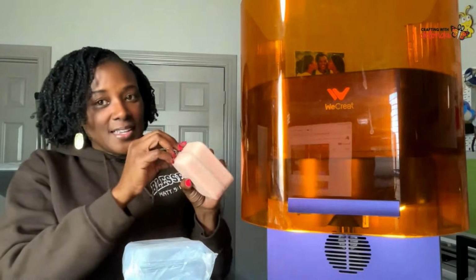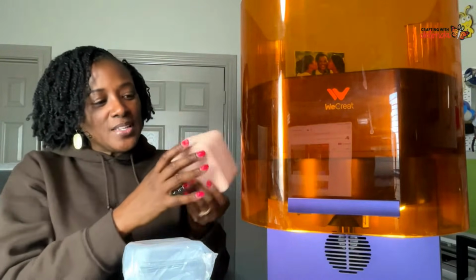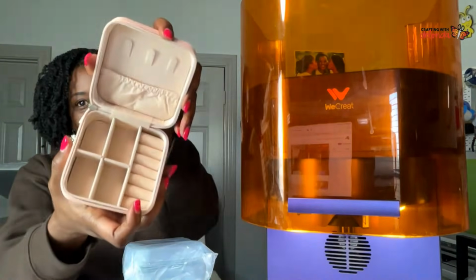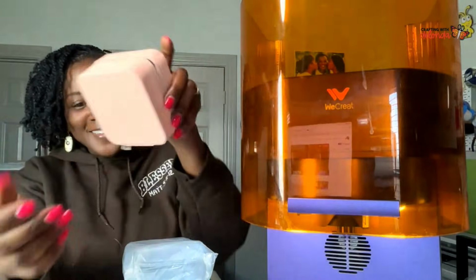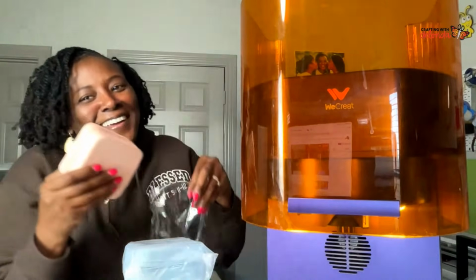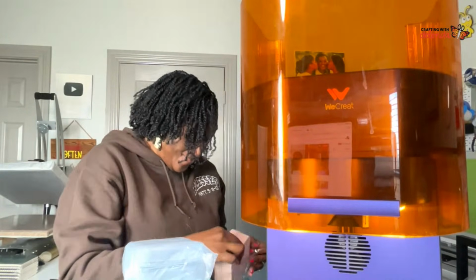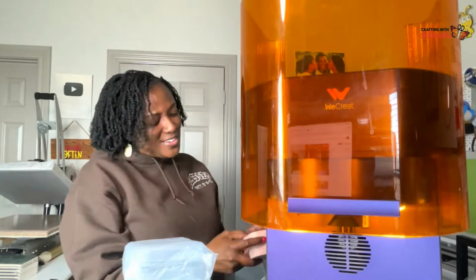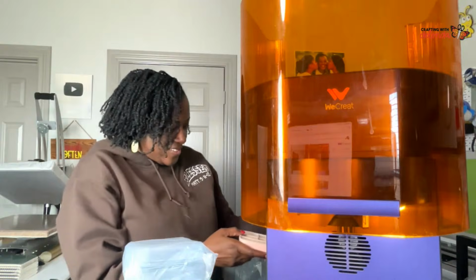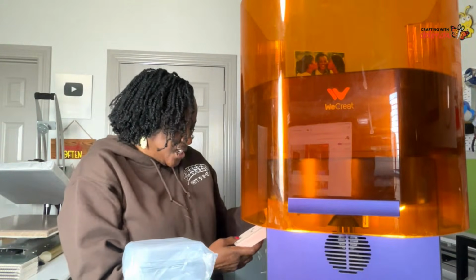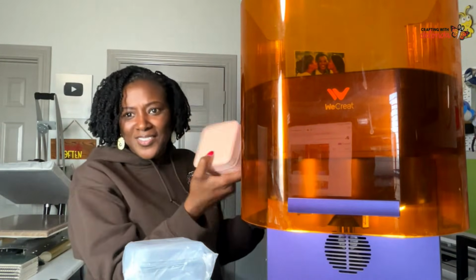How cute is this? Oh my gosh. You know, I was gonna say it would have been even better if it had a mirror in it, but it's cute. This is a cute gift.